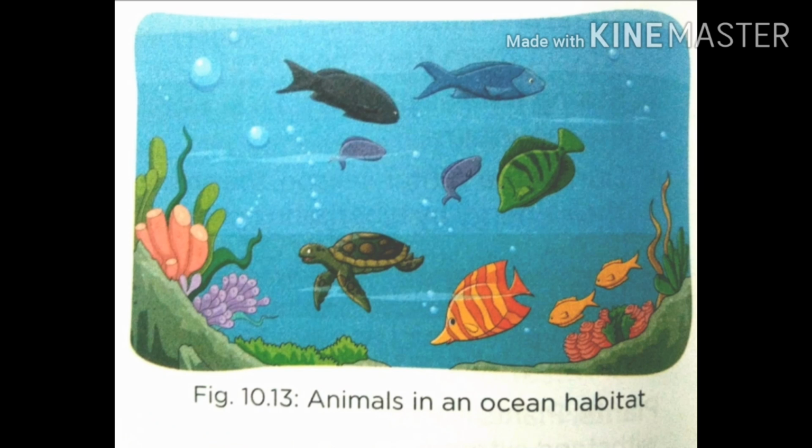Adaptation in oceans. Marine animals like fish, squid, octopus, dolphin, whales live in sea or ocean. Most sea animals have streamlined bodies. Fish, dolphin, whales have streamlined bodies. Some sea animals such as squid and octopus do not have streamlined bodies. When they move in water, their bodies acquire a streamlined shape.